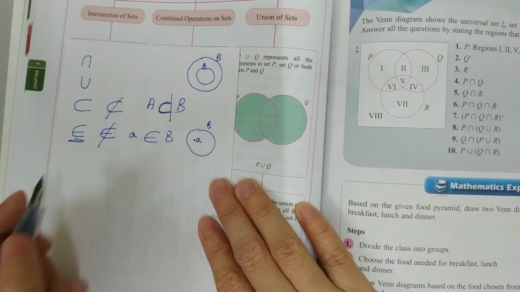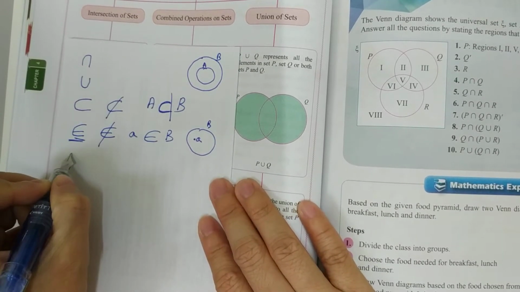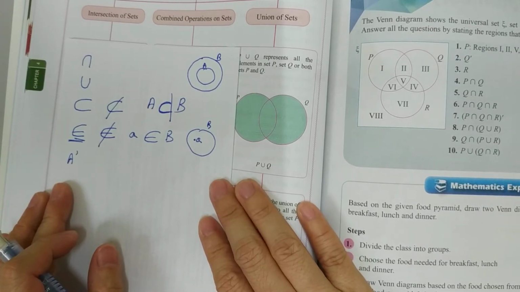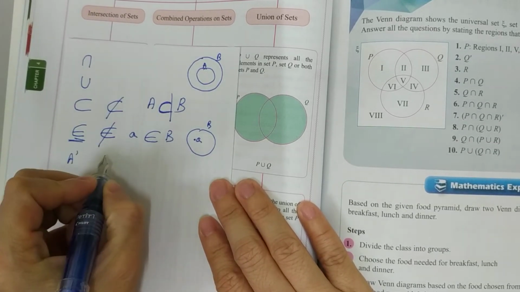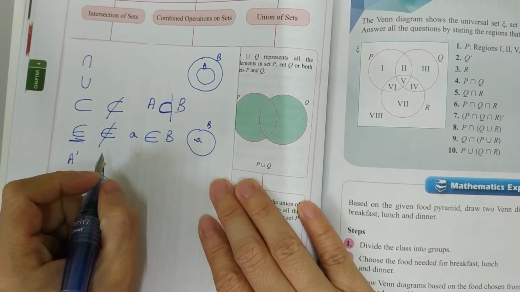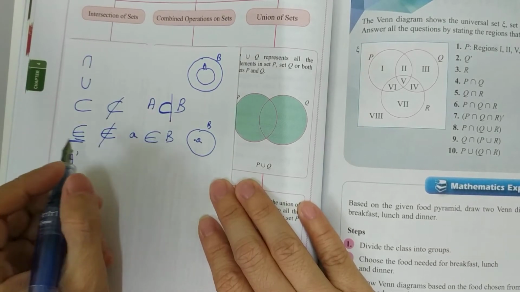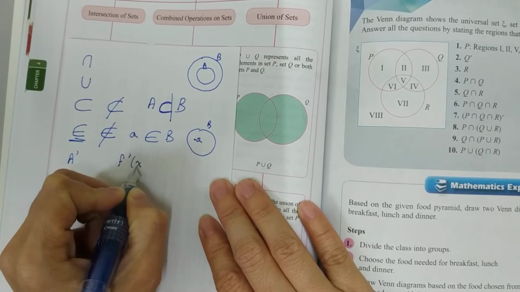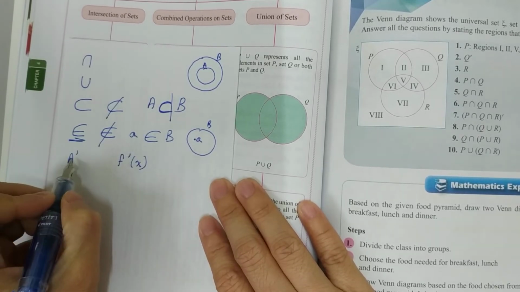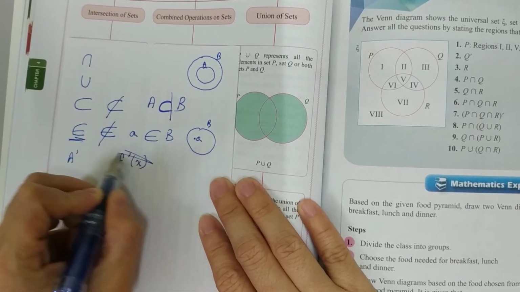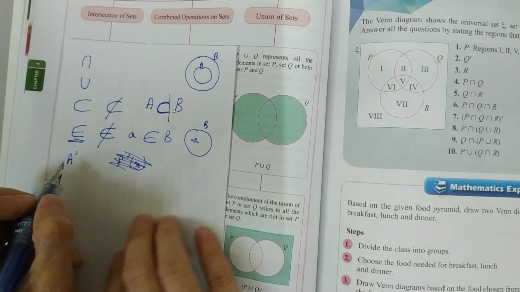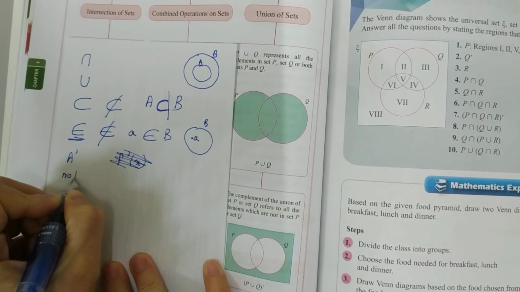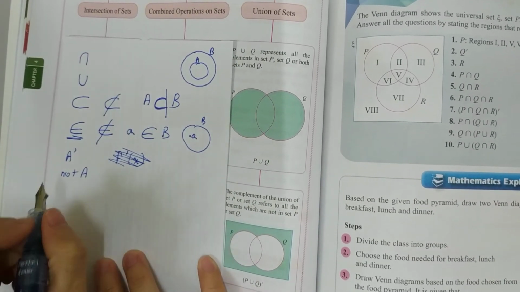Then another one would be this symbol. I call it prime. Sometimes you will see it in your functions, inverse function f prime x. It looks the same, but different meaning. When it is prime, it means it is not A, not that set.